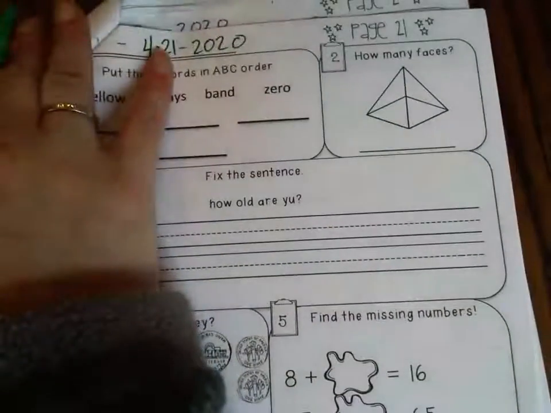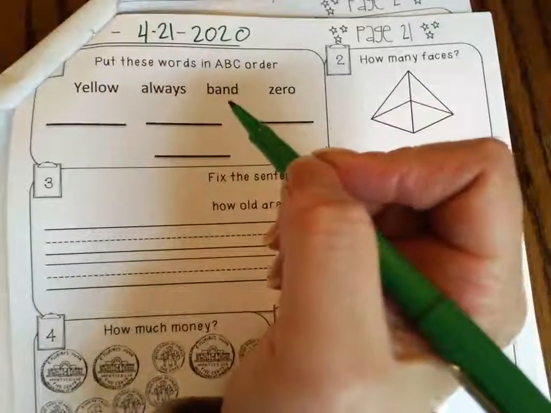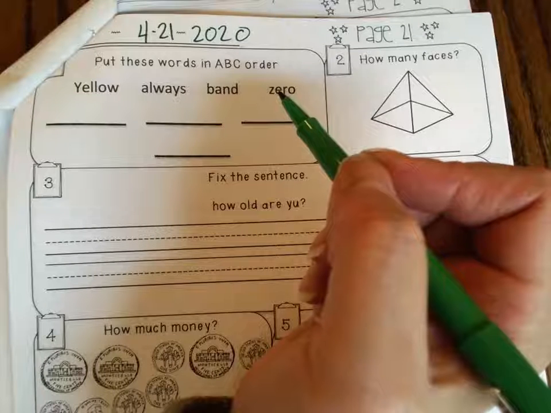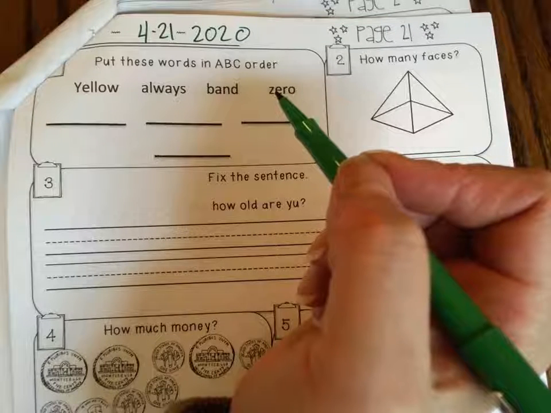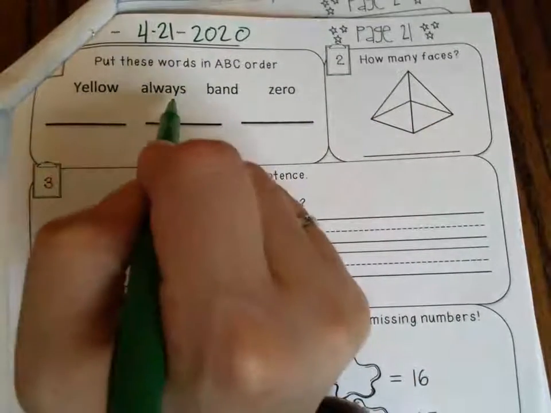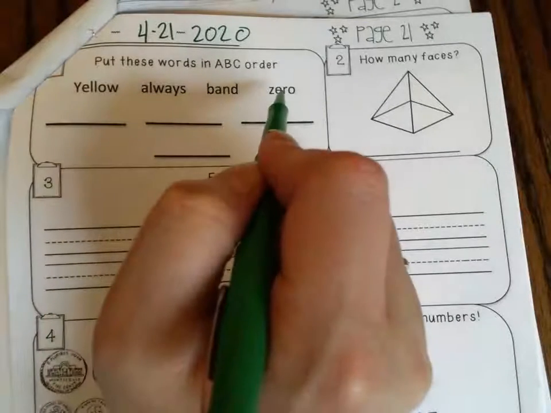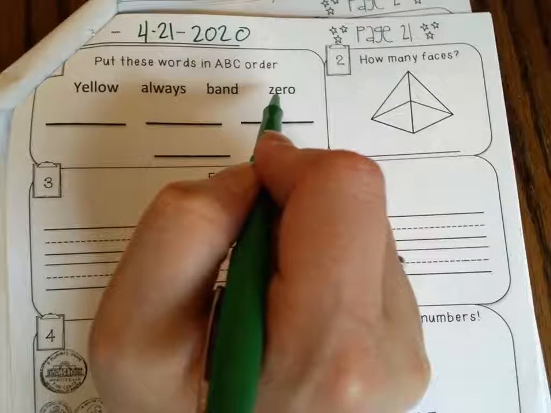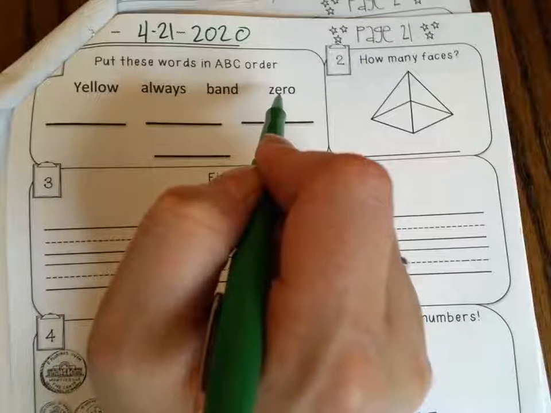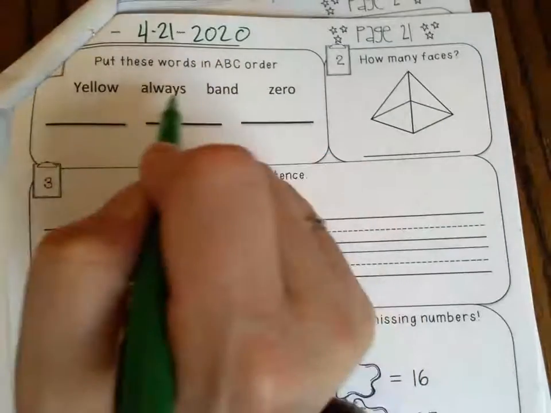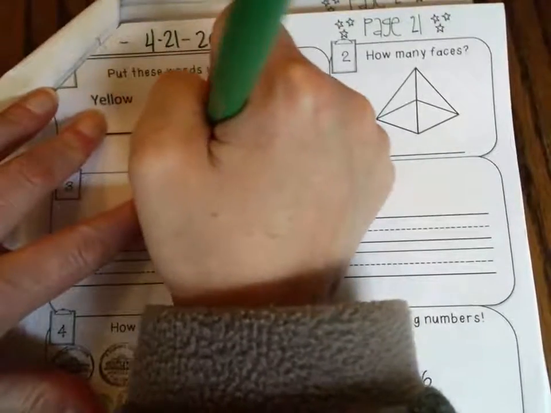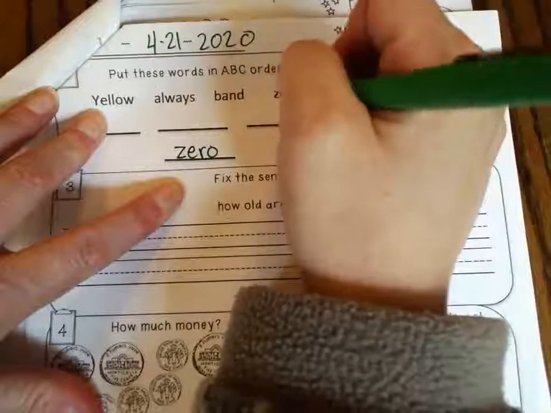Okay, let's start off with ABC order up here at the top. When I do ABC order, I know that I'm going to have to run through the alphabet, starting from A, ending in Z. And something that I see right away is I have the words yellow, always, band, and zero. I see right away that I have a word that starts with a Z. I know that's the last letter of the alphabet, and there are no other words that start with the letter Z, so I'm going to put that one down, zero. That's going to be our last word because that's the last letter of the alphabet.